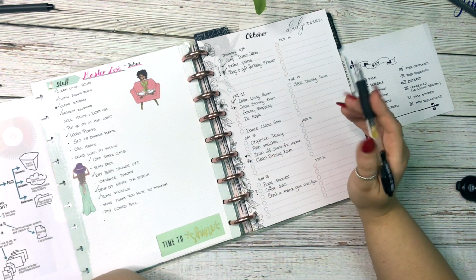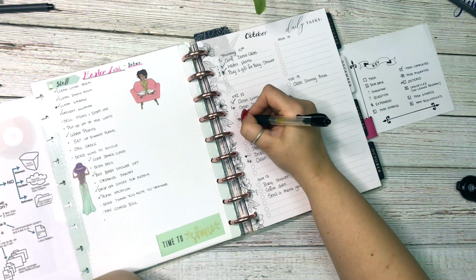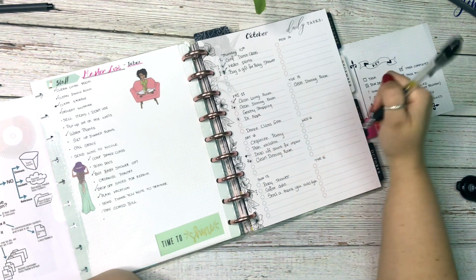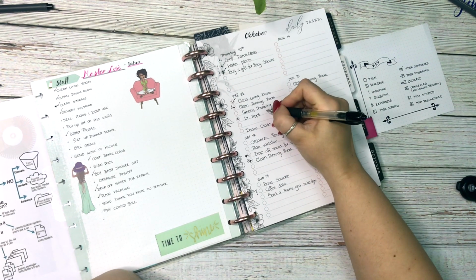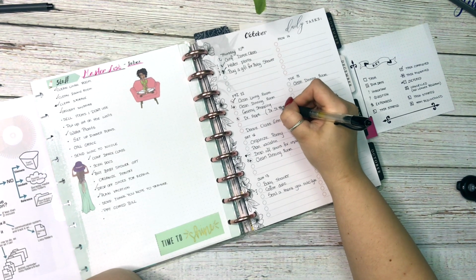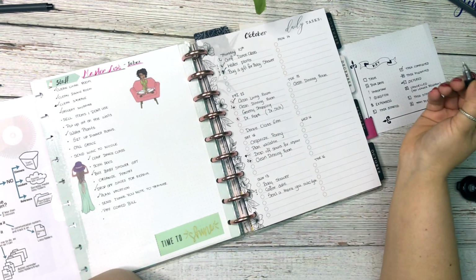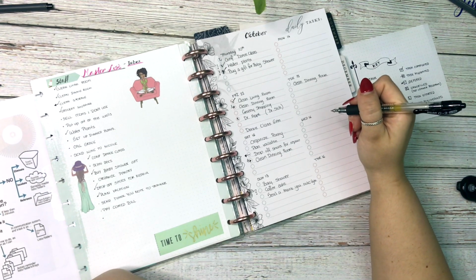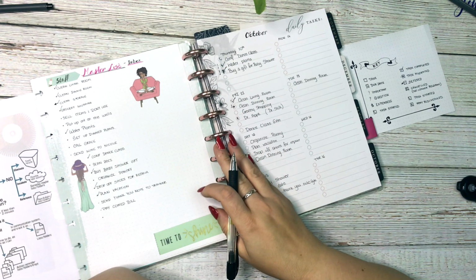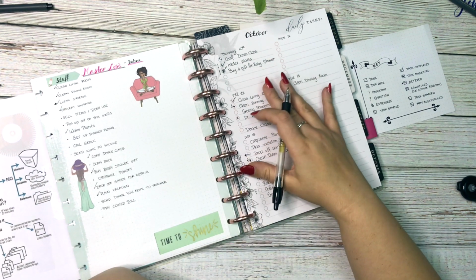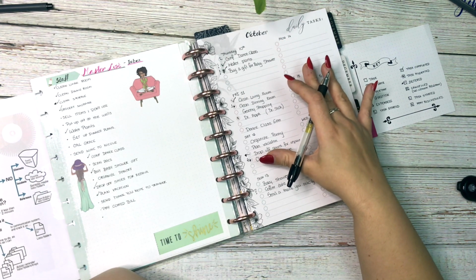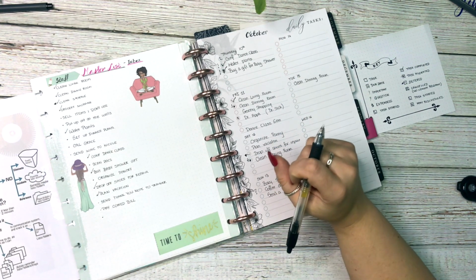If I reschedule it, I'm going to put an R, and then I'm going to move that appointment to a different day, and I'll put a side note for myself, doctor sick. Then I'll know that I didn't reschedule, the office rescheduled me. And I'll obviously transfer this to a calendar wherever I'm rescheduling the appointment to.